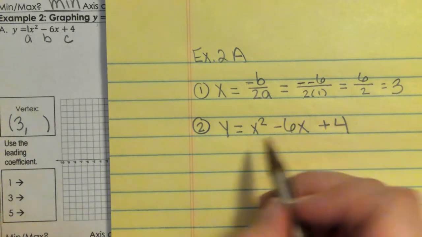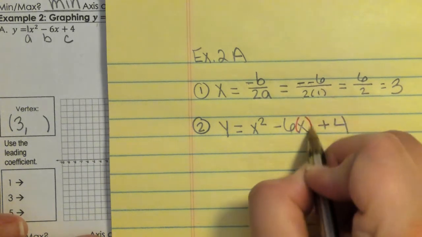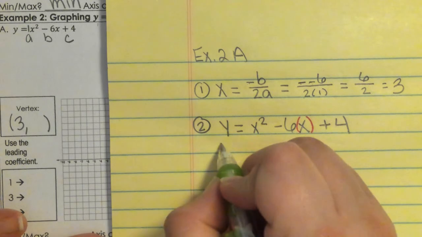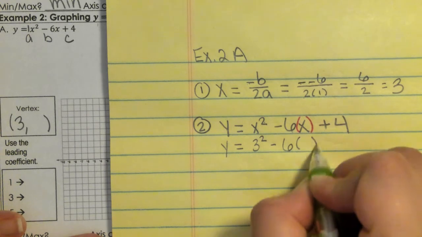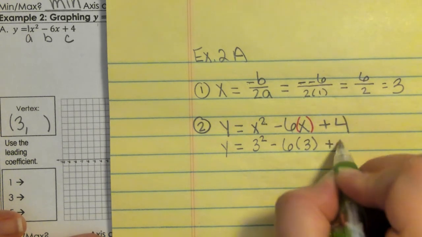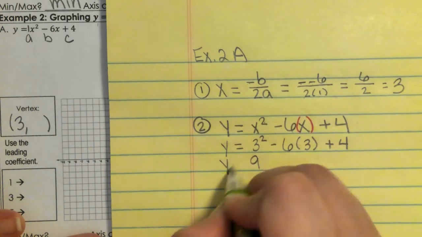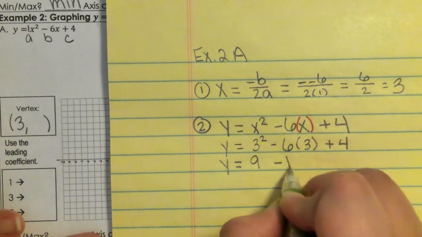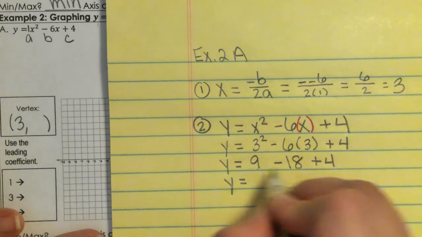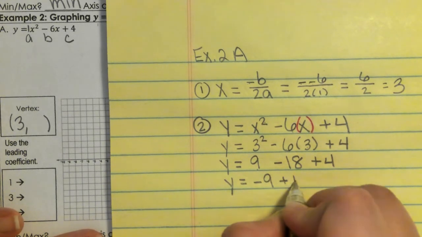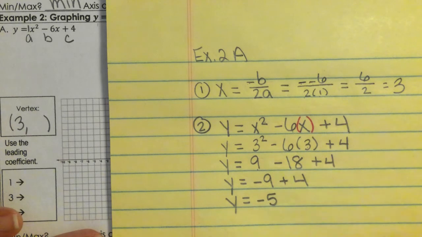So in this equation, I don't have a coefficient that's written here, so I don't have to do parentheses. But here I would do the parentheses. Okay. So y equals 3 squared minus 6 parentheses times that 3 plus 4. So this would give you 9. Negative 6 times 3 is negative 18 plus 4. 9 minus 18 is negative 9 plus 4. And when I combine that, we get negative 5.